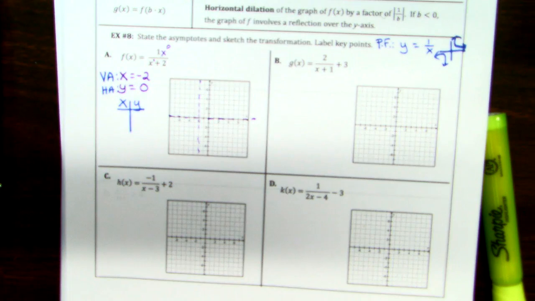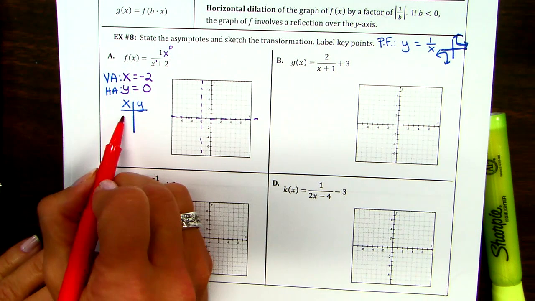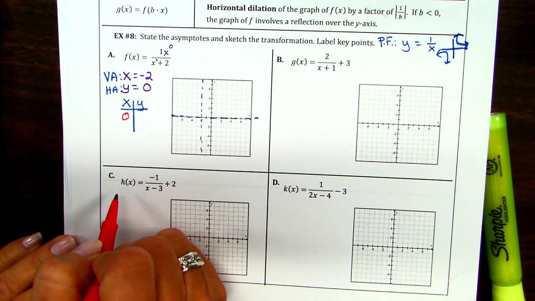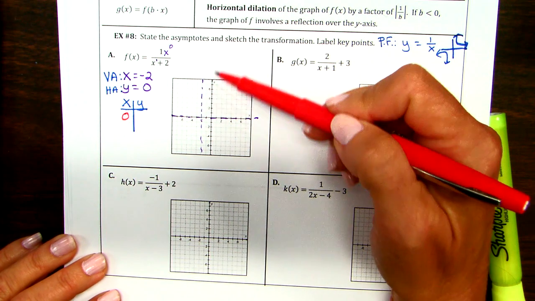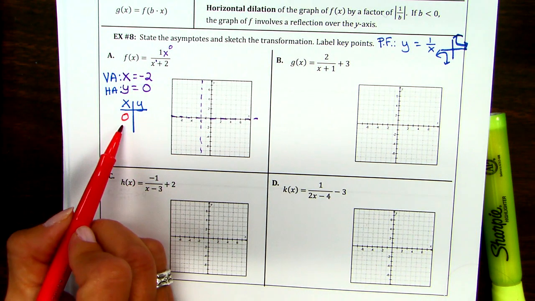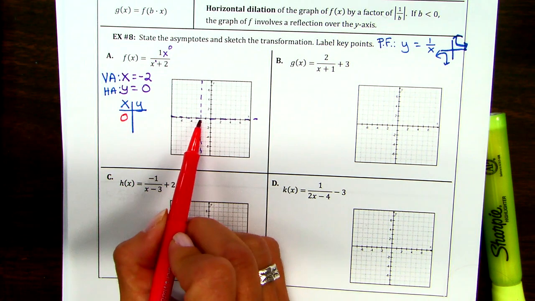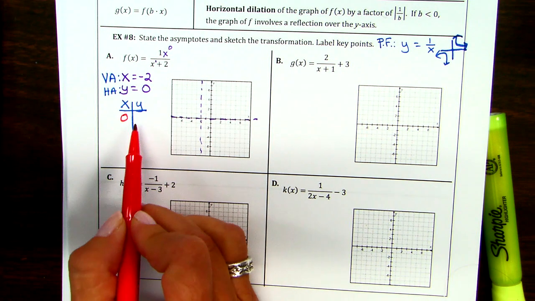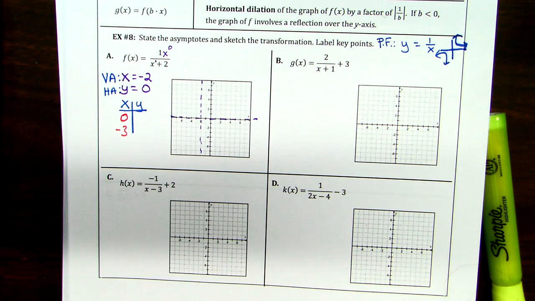Pick a number to the right, pick a number to the left. I always like to use 0, which is my y-intercept. So as long as my y-axis is not an asymptote, there is going to be a point somewhere on the y-axis. So I just think 0 is a super easy number to plug in. Does it have to be 0? Nope. You can pick any number to the right and any number to the left. So maybe 0 and then -3. But it really doesn't matter. These are pure sketches. We're just figuring out what little quadrant we're in.